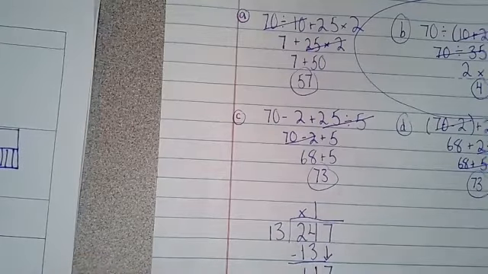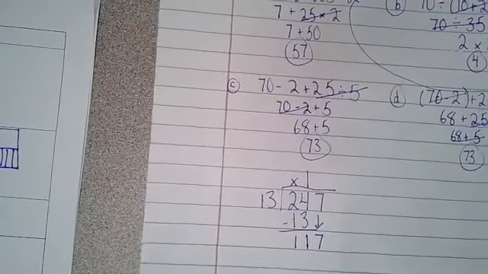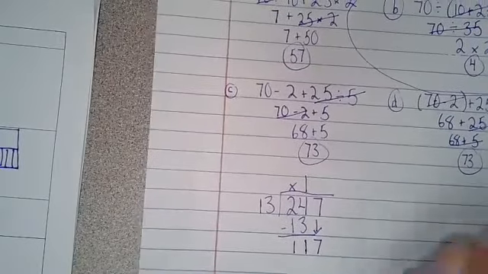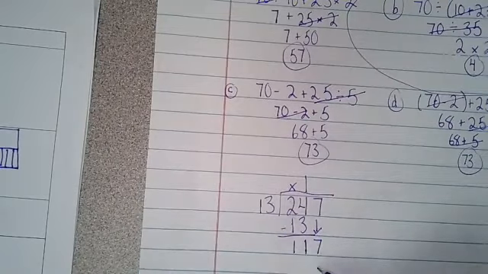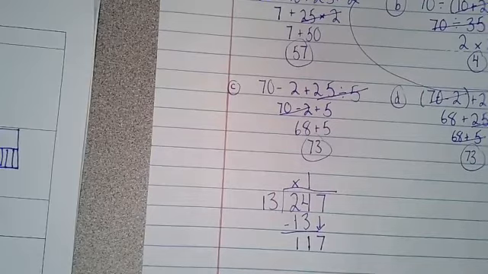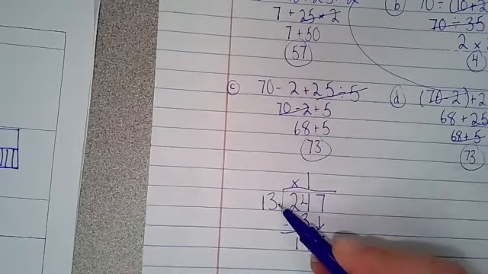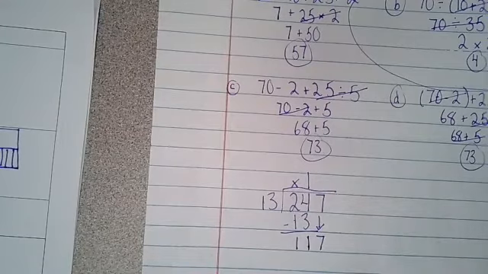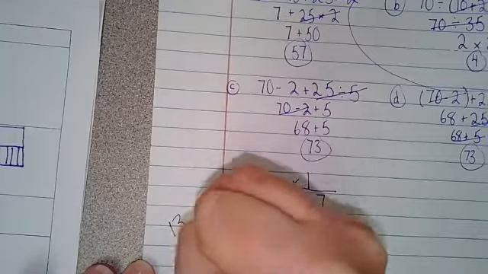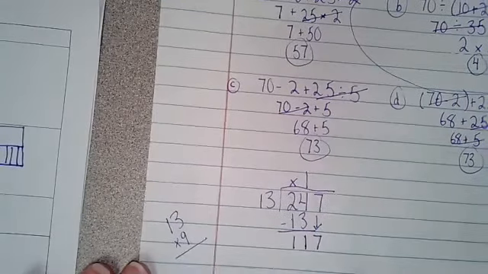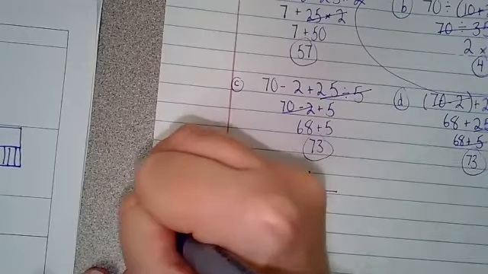I'm going to try something a little bit different this time to see if I can make things a little bit easier on myself. I'm going to think, what number times 3 is going to give me something that ends in a 7? I know that 9 times 3 is 27, so I'm going to try that. So I've got 13 times 9. Hopefully this will give me 117. 3 times 9 is 27, so I'm going to leave the 7 and carry the 2.